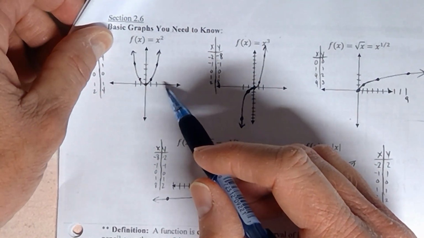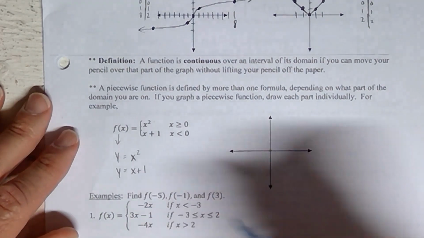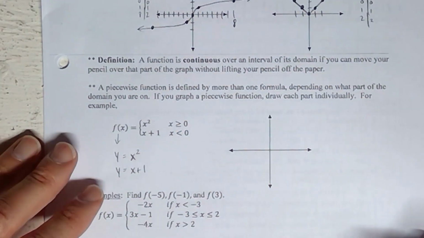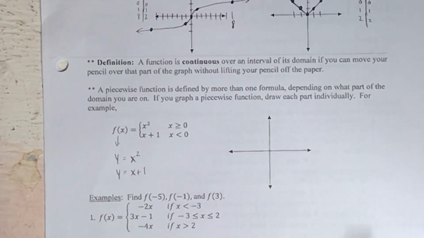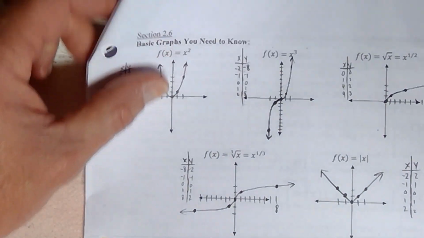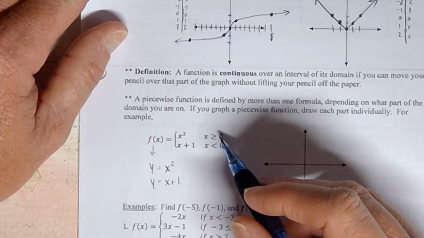We know how to graph both of those things, because y equal to x squared is up here at the top of the page. And then y equal to x plus 1, that's actually mx plus b, so I'll get to that in a minute. But first of all, y equal to x squared looks like this graph up here. But it says x greater than or equal to 0 next to it.